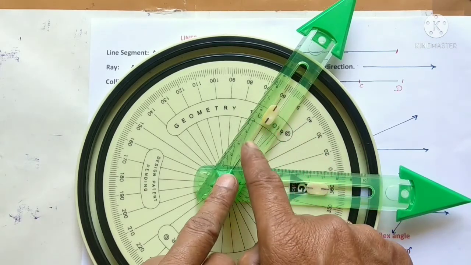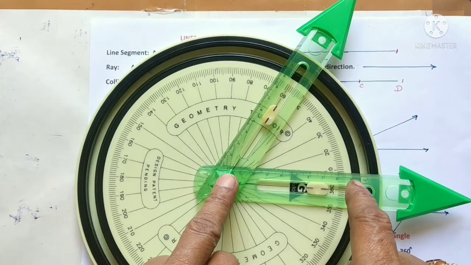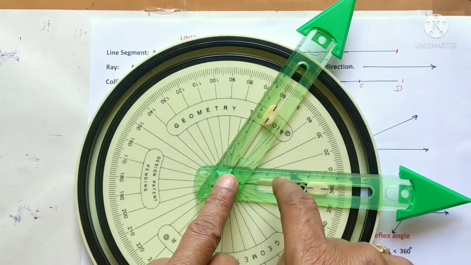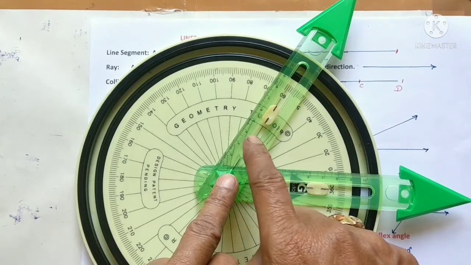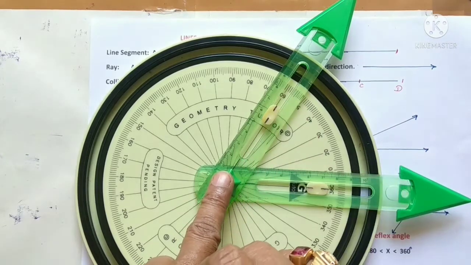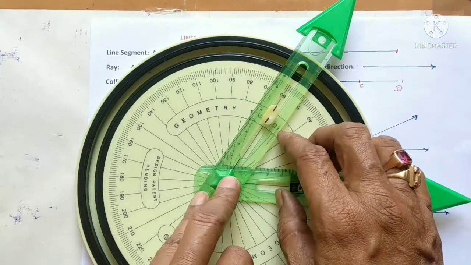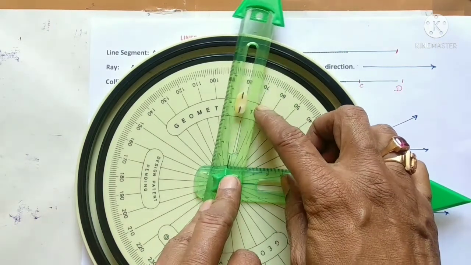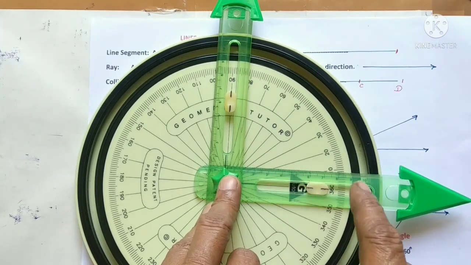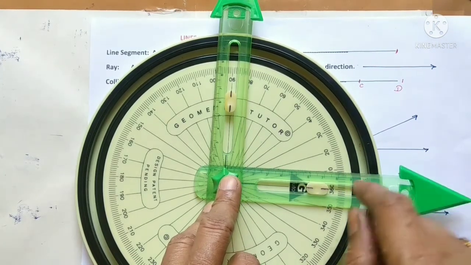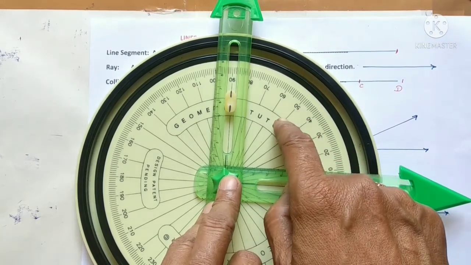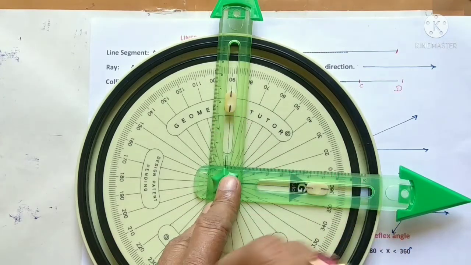Means the ray has moved from its original position to another position, and it is measured with the help of degrees, and the angle between these two is called 60 degrees. I think you have understood clearly. I am moving this ray to 90 degrees, means the ray has moved from its original position 0 degrees, first to 60 degrees, and now the angle is 90 degrees.